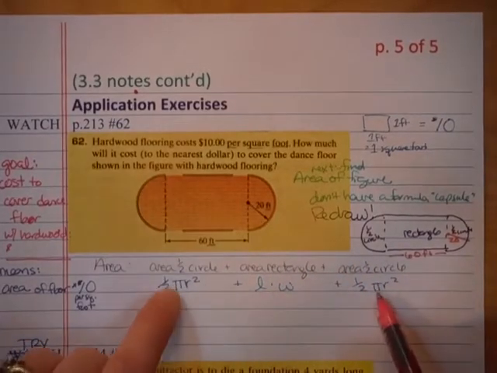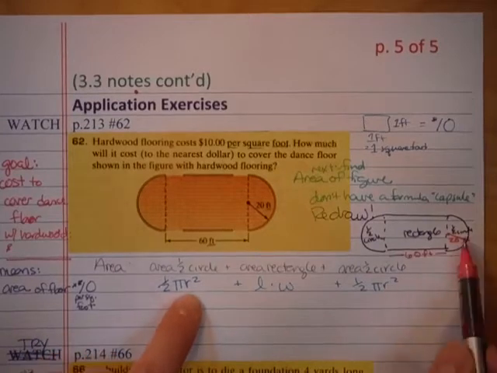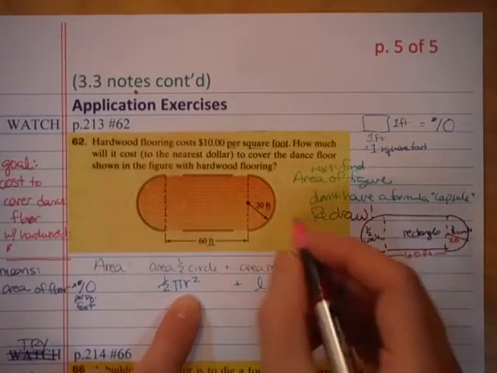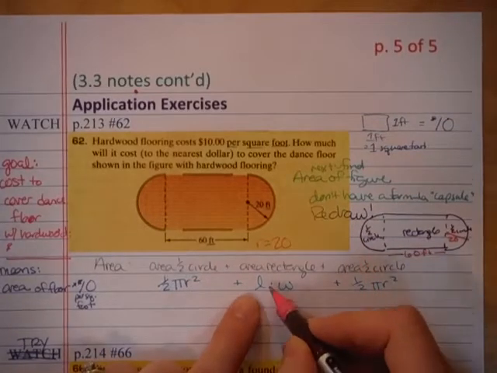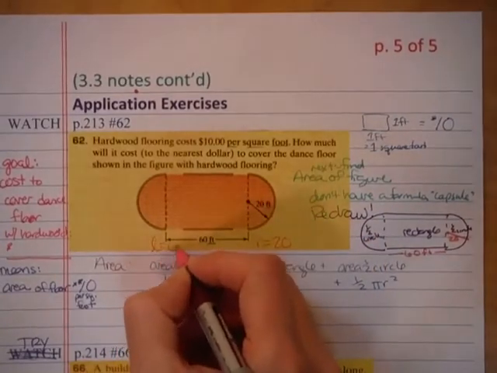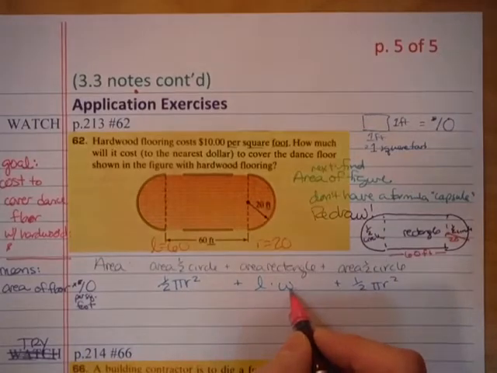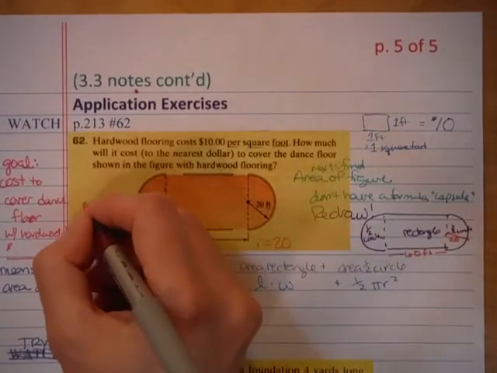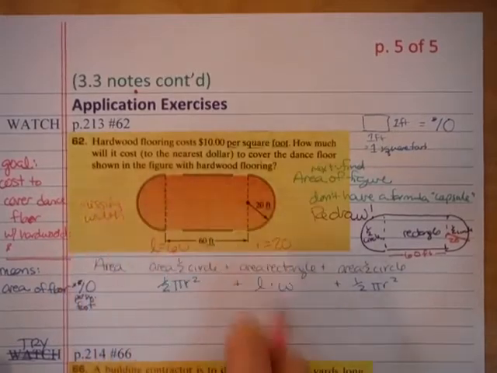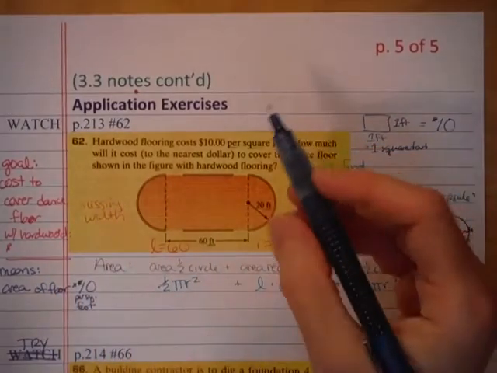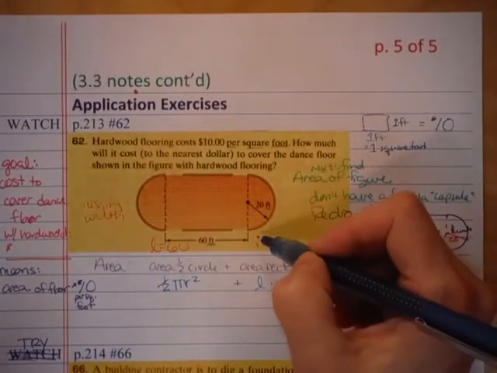Now that I've got my formulas identified, now it would be a good time to see if I have all these pieces. Pi is just pi. Do I have a radius? Yes, that radius is going to be 20, so my r is 20. Do I have a length of the rectangle? Yes, I have a length of 60. Do I have a width of the rectangle? I do not have the width, so I'm missing the width. So that means I'm going to have to discover what the width is based on what they're showing me.